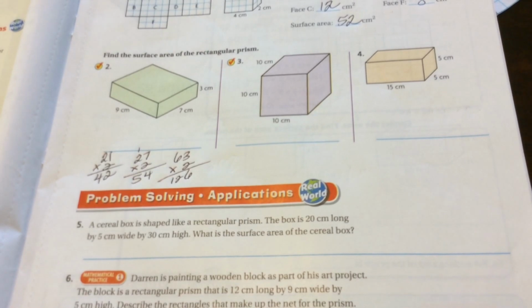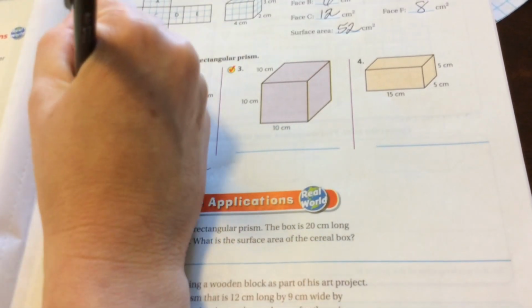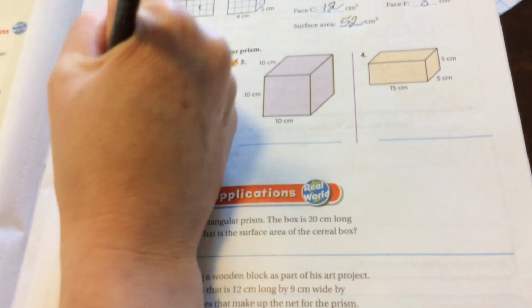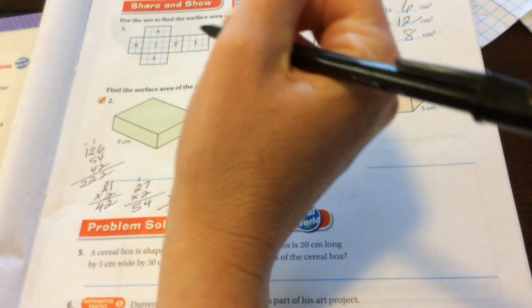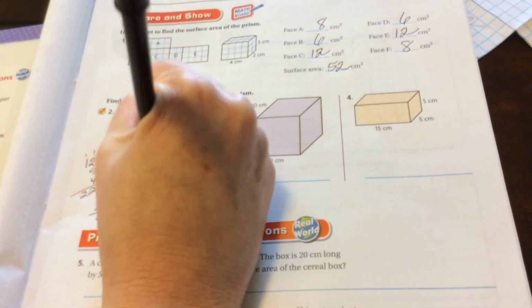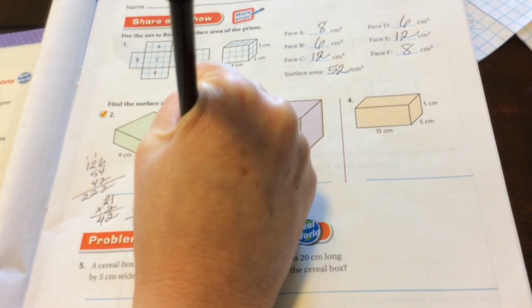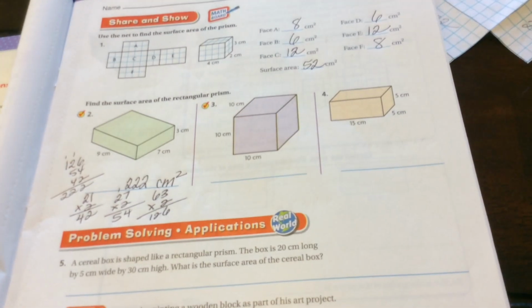And then remember I have to add all these together. So I have 126, 54, and 42. So 222 centimeters squared. That would be the surface area.